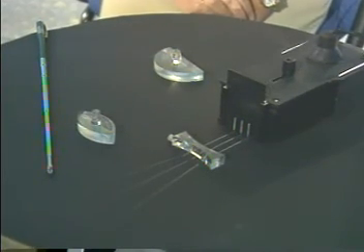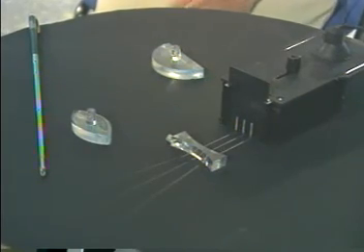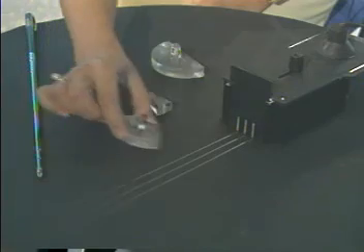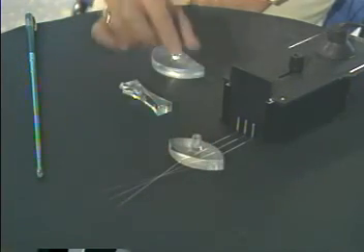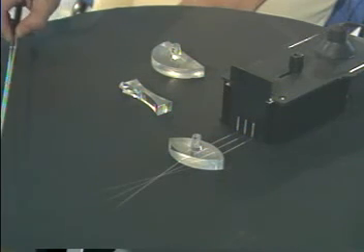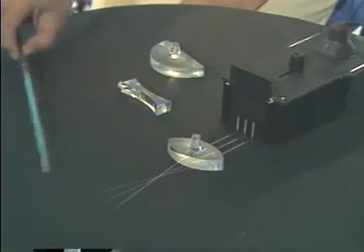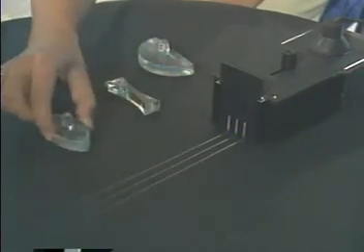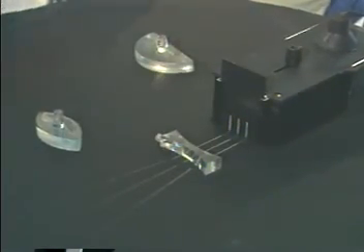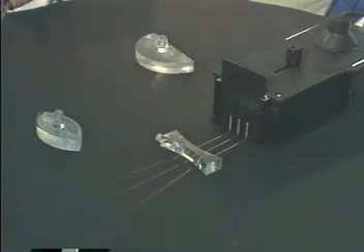Perhaps you observed that the incident parallel rays were refracted in both lenses. In the first lens, the refracted rays converge at a common point, this point here, while in the second lens, the refracted rays spread out or diverge.